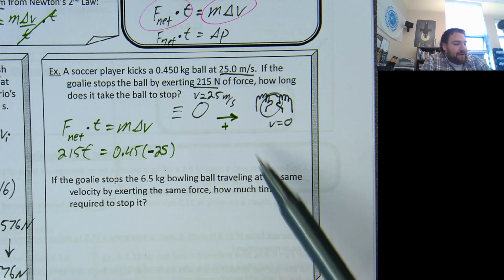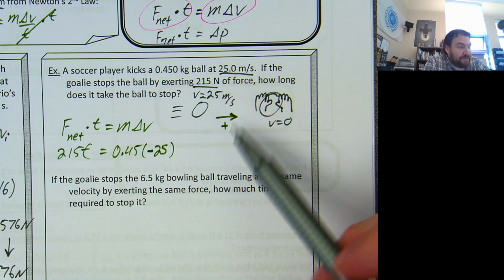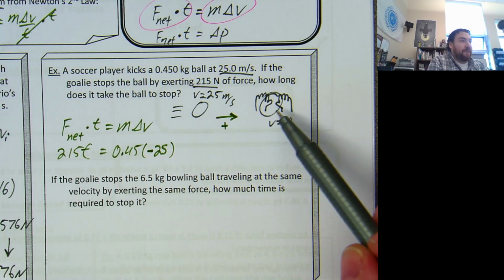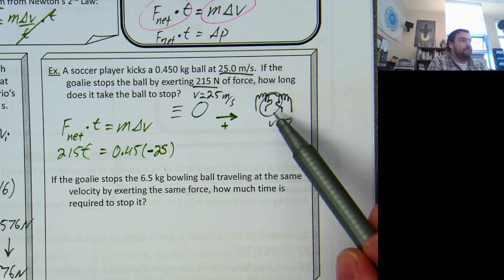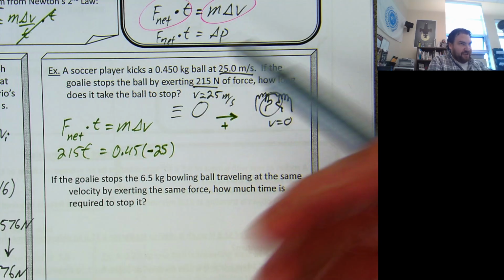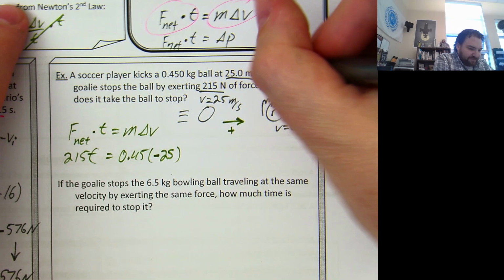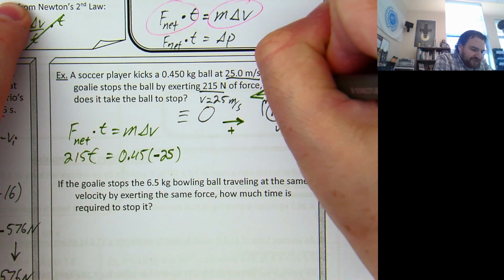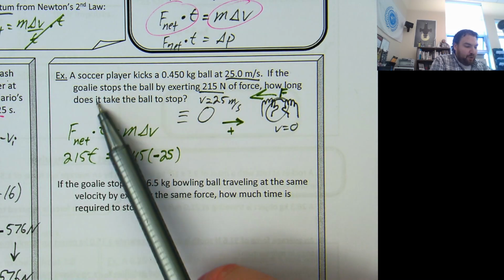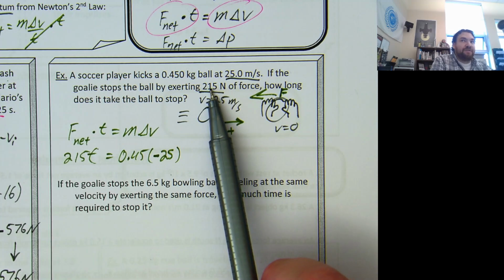The assumption that I made was that when I called this 25 meters per second, to the right is positive. What direction is the force that stops the ball? It's got to be to the left. The ball's moving to the right and then it stops. So there has to be a force acting to the left. This is the force that they give us in the problem. The goalie stops the ball by exerting 250 newtons of force.